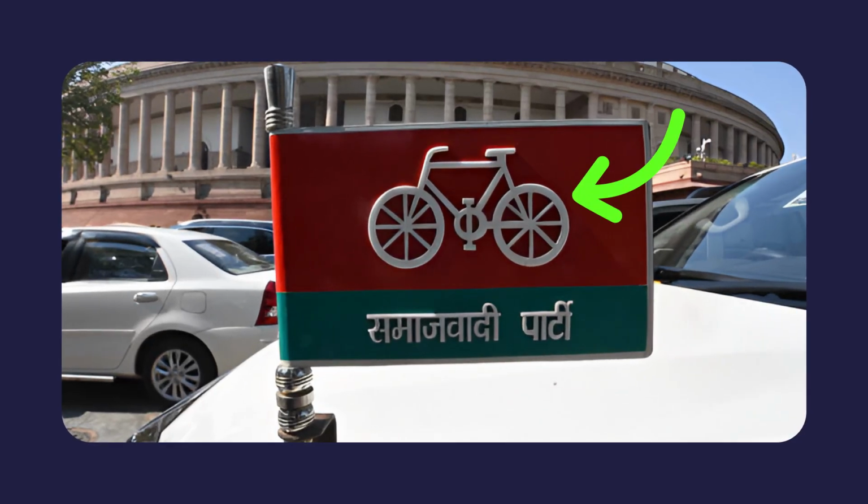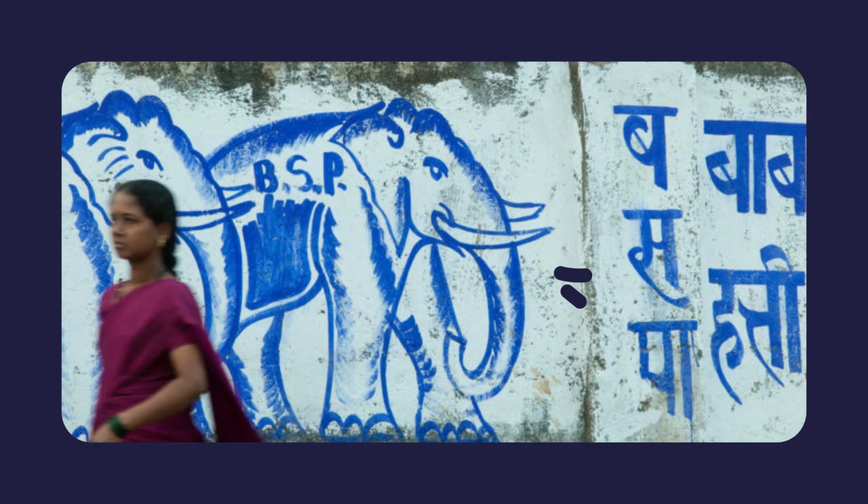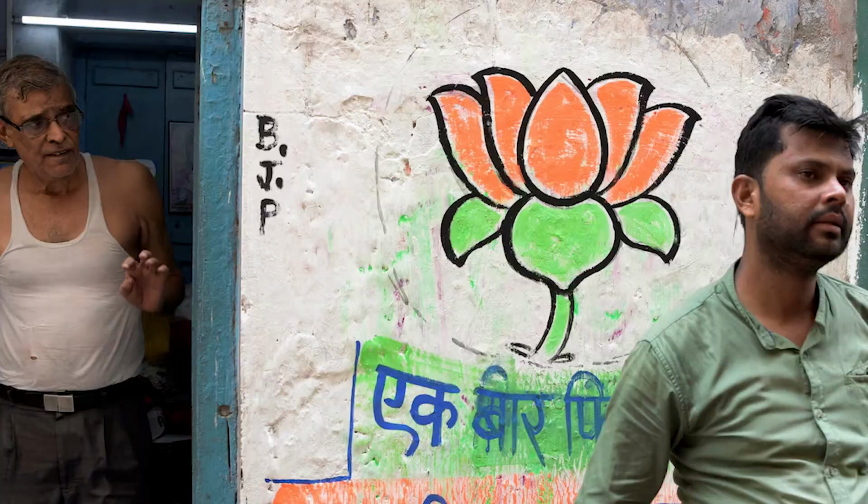Look at these Indian political party symbols: a hand, a bicycle, a broom, and even an elephant. But have you wondered why these Indian political party symbols are so strange and outdated? For that, we have to understand why these symbols are so important for the political parties.